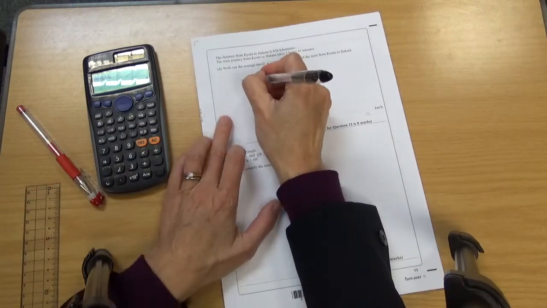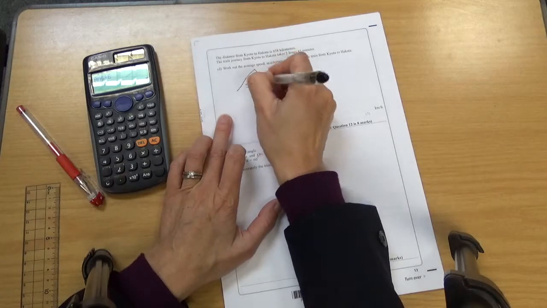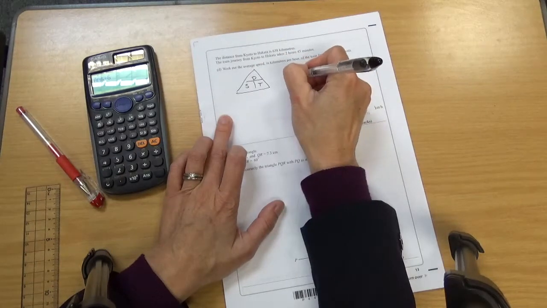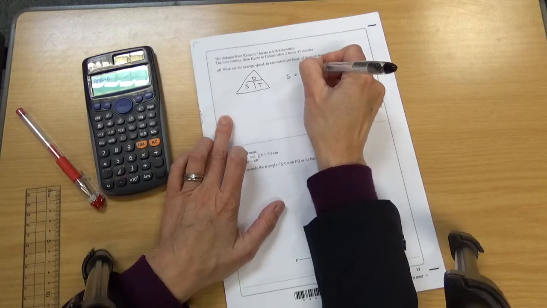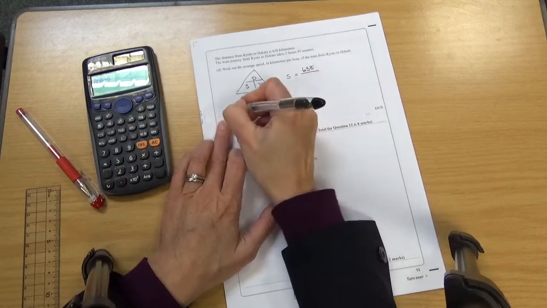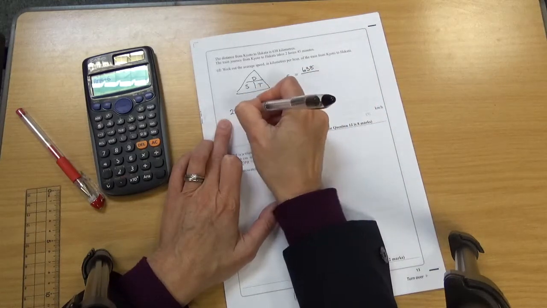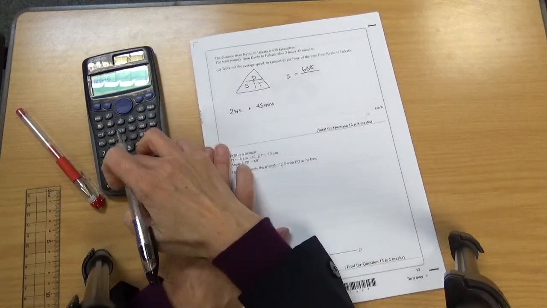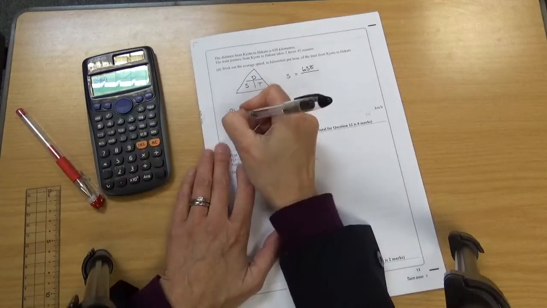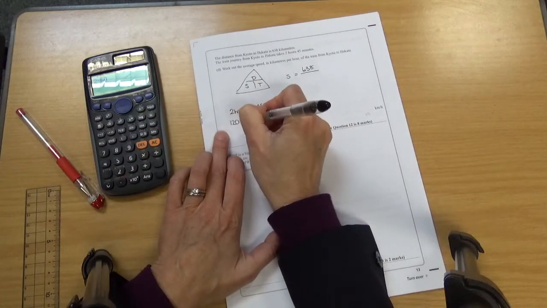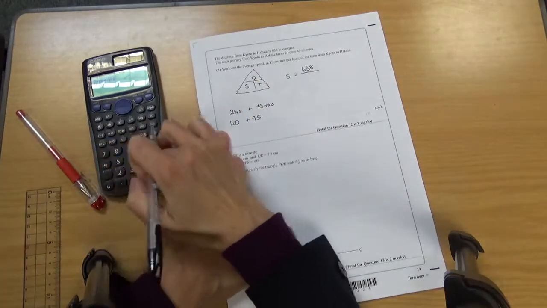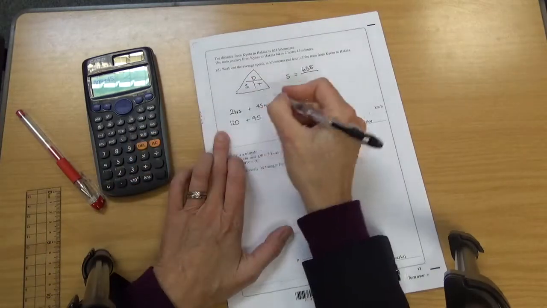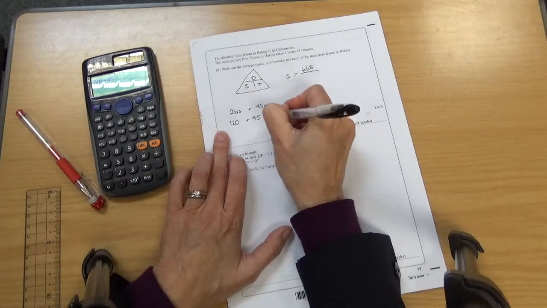Speed is distance over time. The distance is 638. The time, right, I've got 2 hours and 45 minutes. So 2 hours, that's 2 lots of 60 minutes, plus the 45 is 165 minutes.